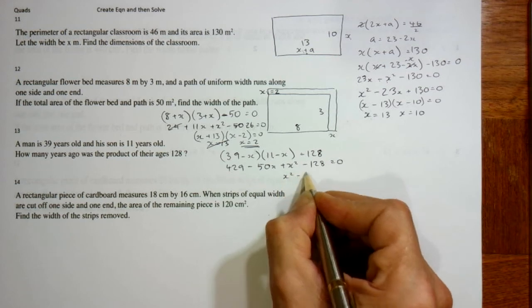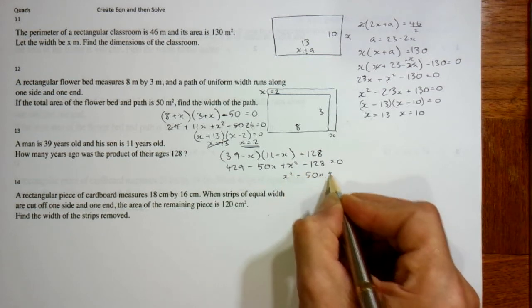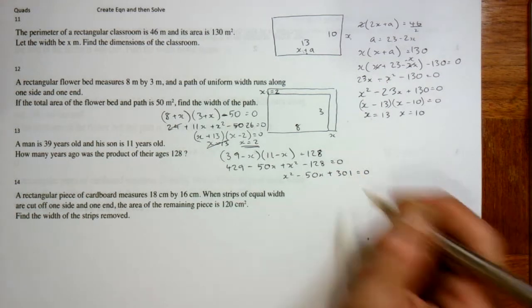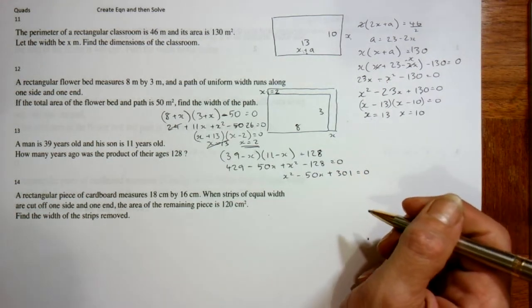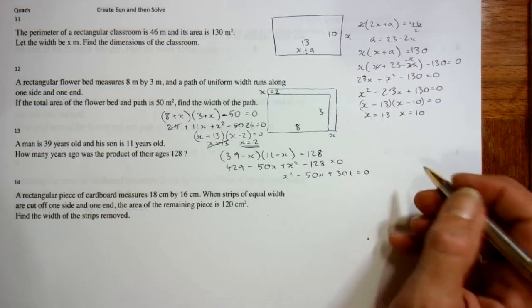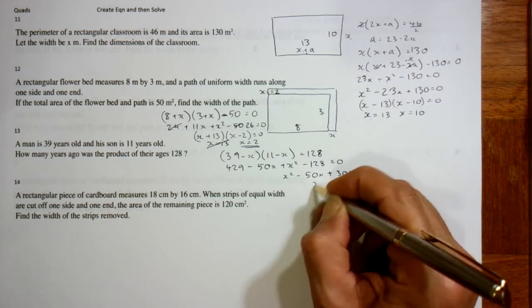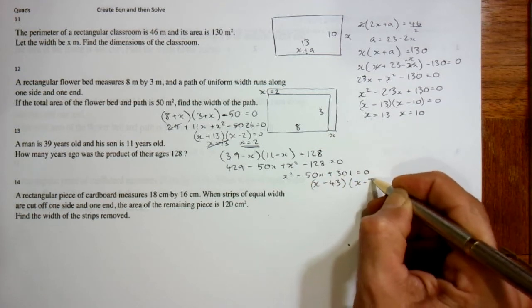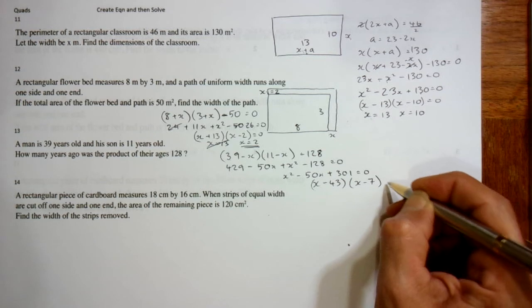So x squared, take away 50x, add 301 is equal to 0. And 301 is 43 sevens. So (x take away 43)(x take away 7), because everyone has their 43 times table.